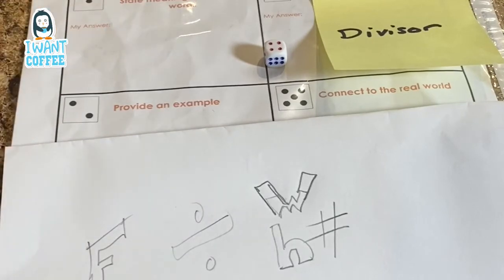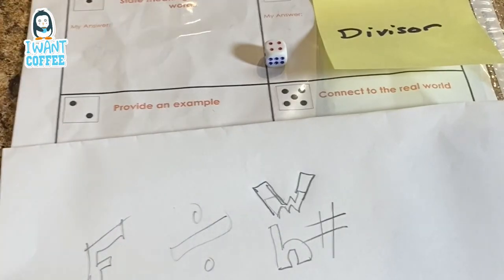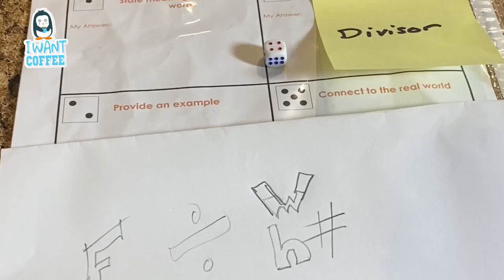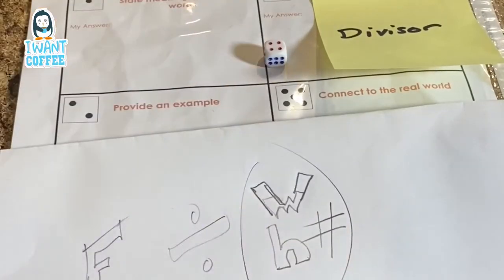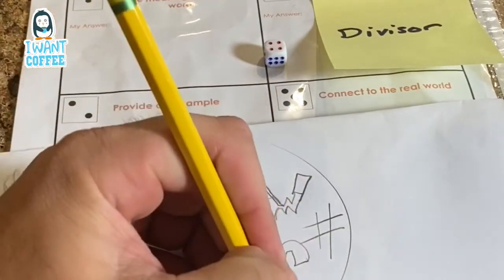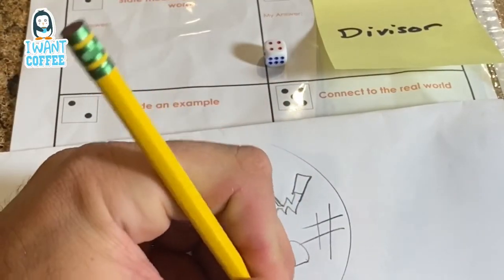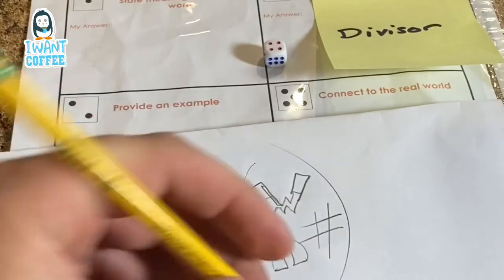And I can go a little deeper, and now I can make another connection to the vocabulary word and say, hey, you know what? I know what a divisor is. It's what we're dividing by. So there's my divisor, right? There's my divisor right there, okay?